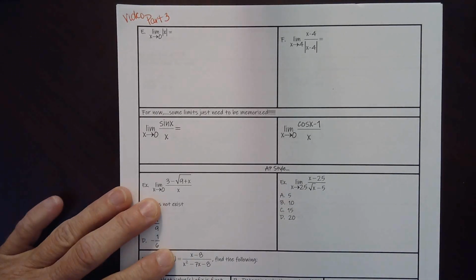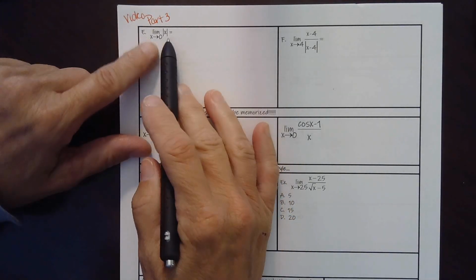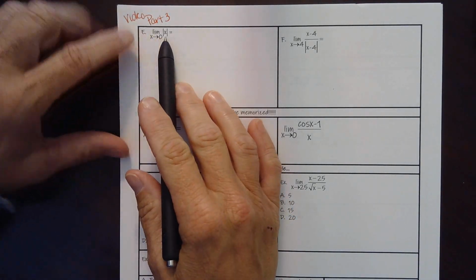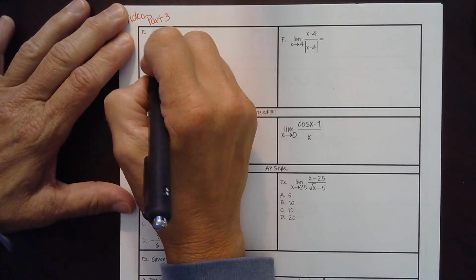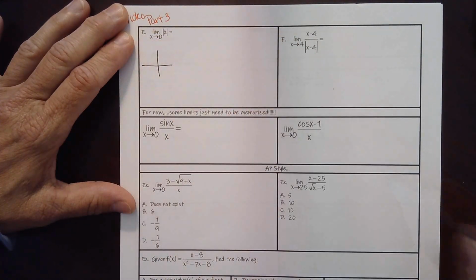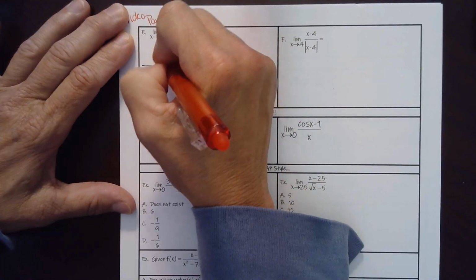All right, so we're going to finish out lesson 4 by looking at a few more examples. And this time, I want us to take a look at some examples that actually involve absolute value. If we think about what the absolute value of x looks like, we know that this graph is going to look like this.